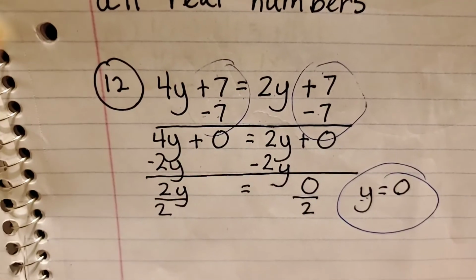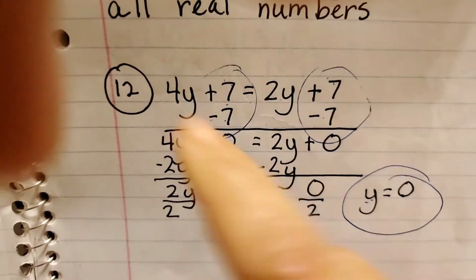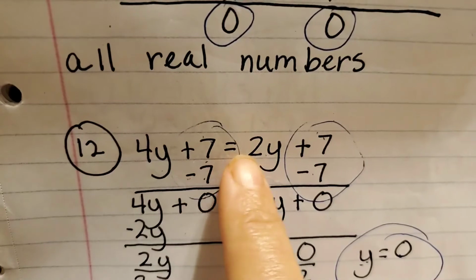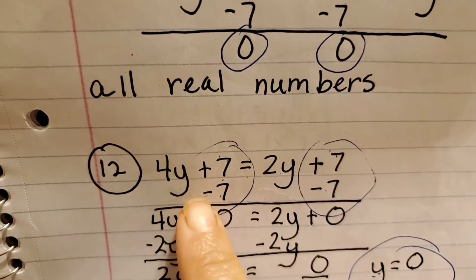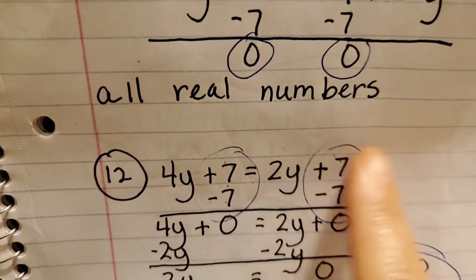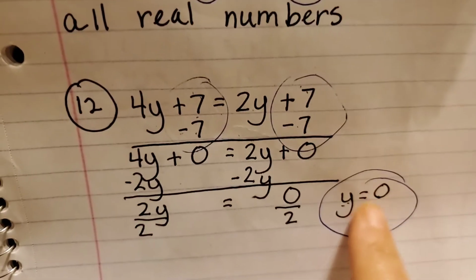On 12, we have 4y plus 7 equals 2y plus 7. As you can see right off the bat, this is 7 and this is 7. So you know our problem is going to be 0.